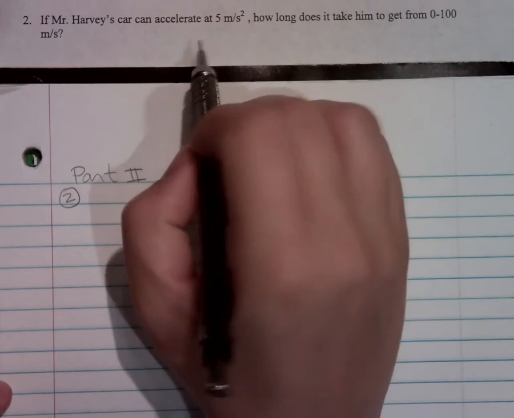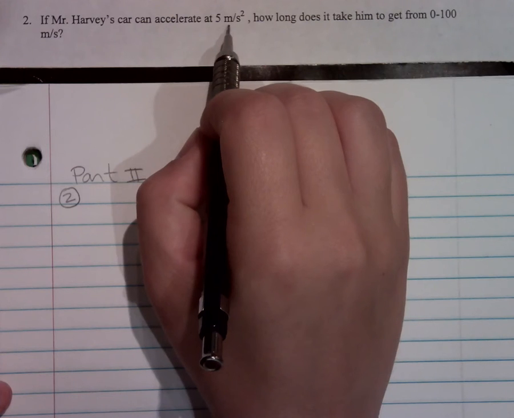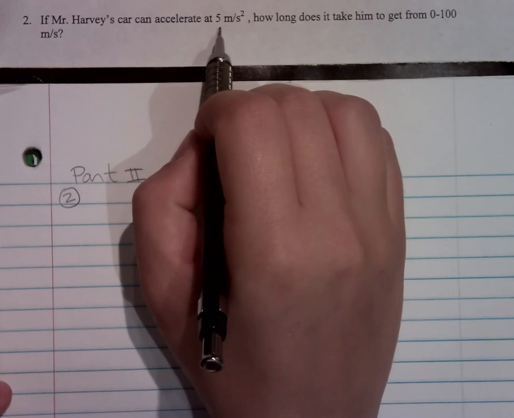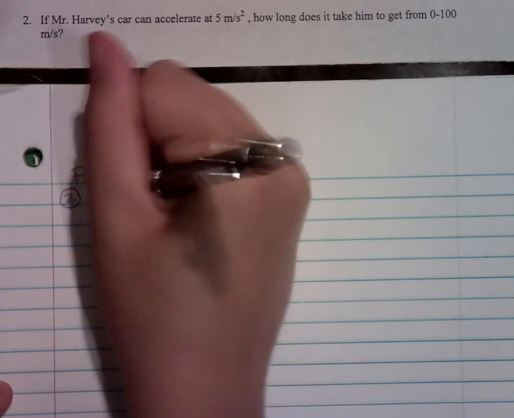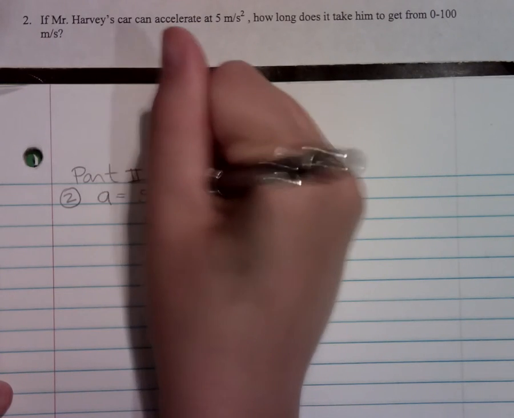So what do I know? Well, since my units right here say meters per second squared, I know this 5 number is going to be my acceleration. So I'm going to write that down. A equals 5 meters per second squared.